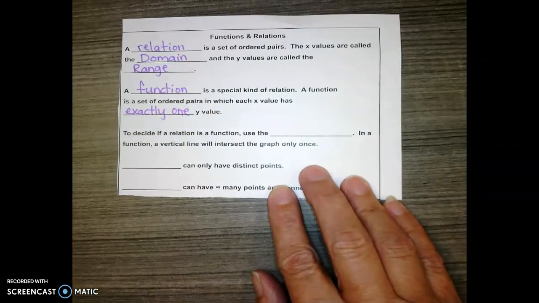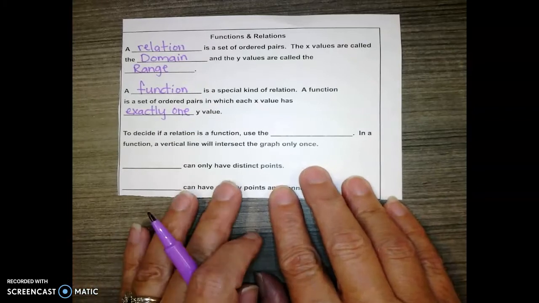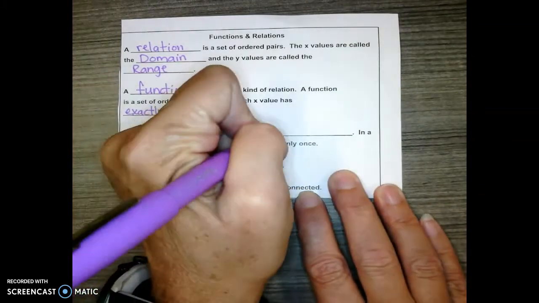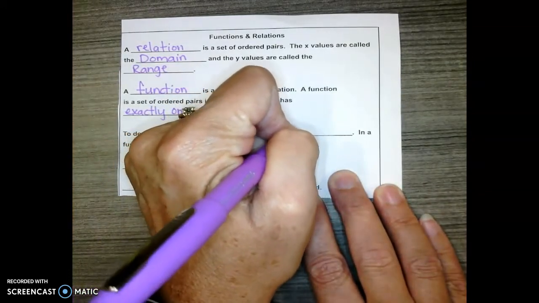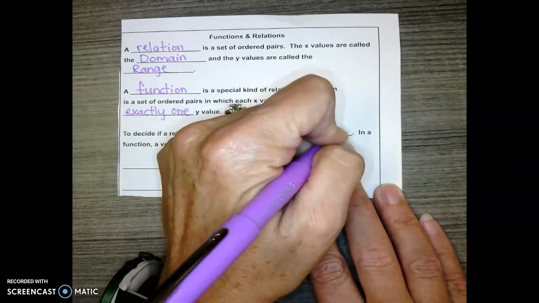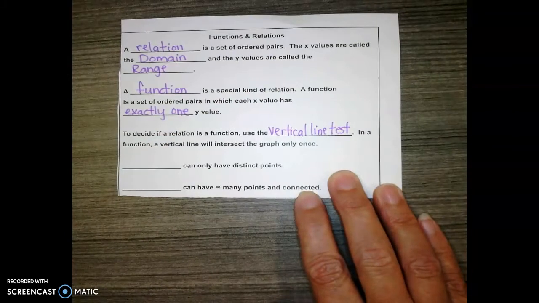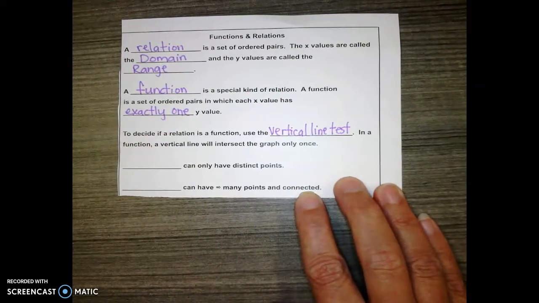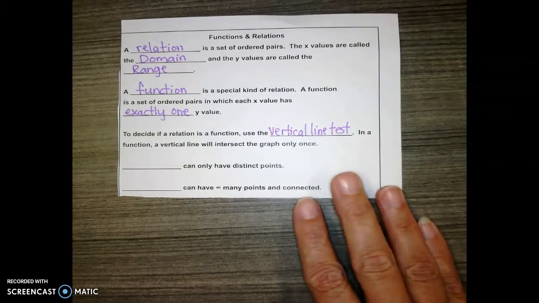That's a function. Now, to decide if a relation is a function, we use the vertical line test. In a function, a vertical line test will intersect the graph only once.